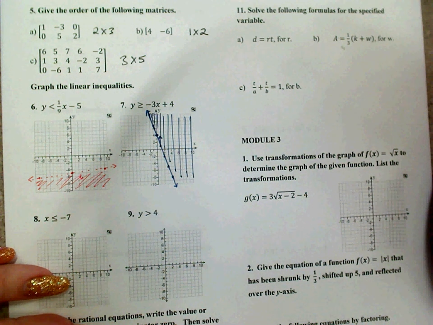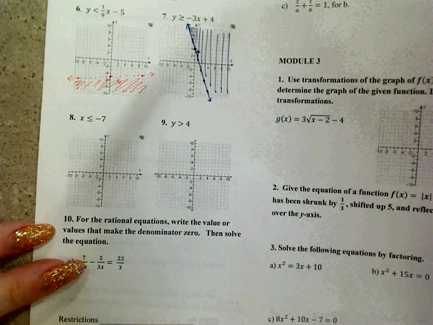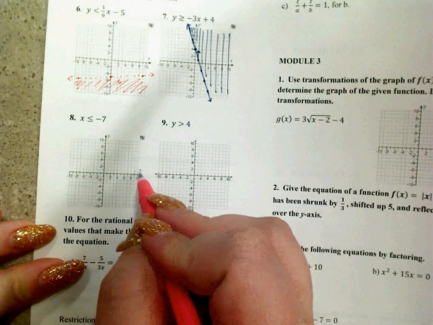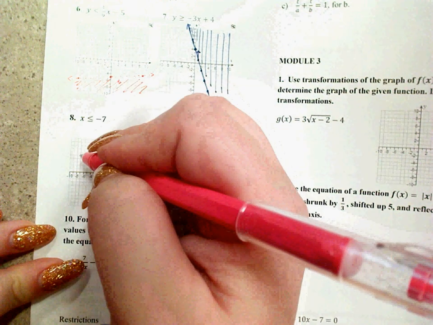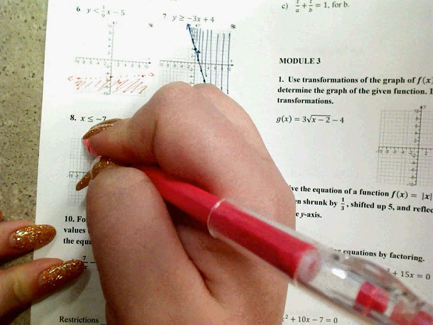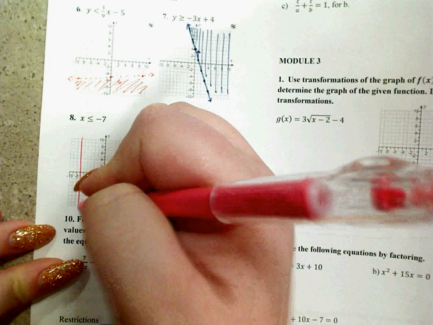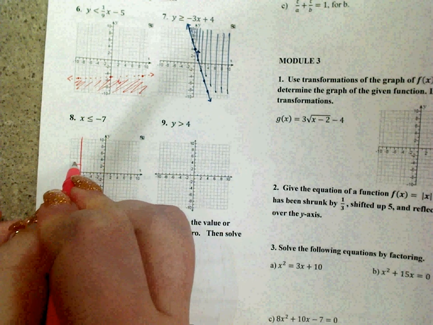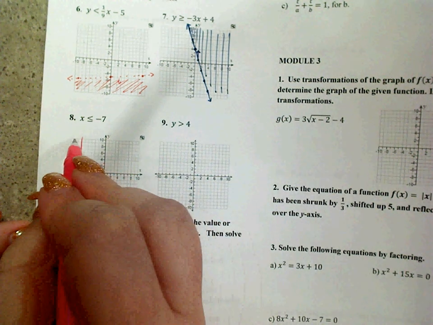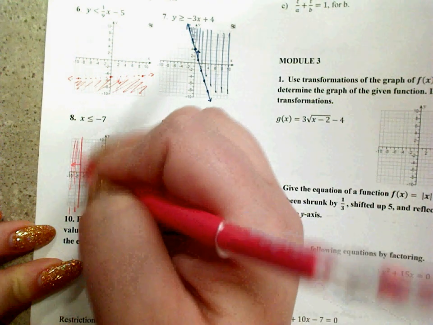The next one is x is less than or equal to -7. So no matter what the y is, x is less than or equal to -7. So on the x-axis, here's -7. And less than or equal to -7 means solid line, because equal to, and then less than -7. Okay, so that's why this one looks like this.